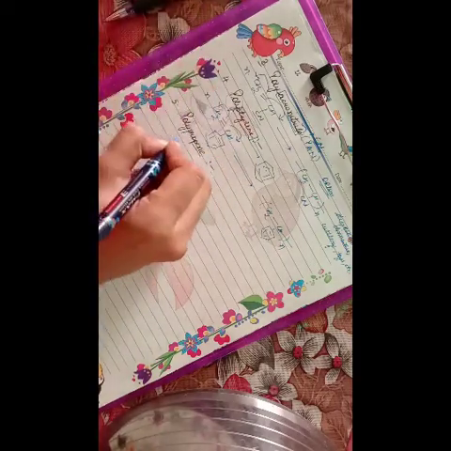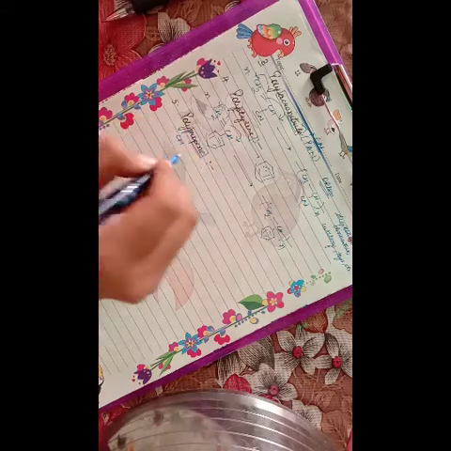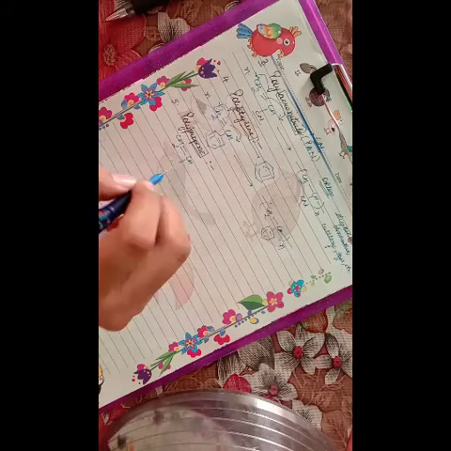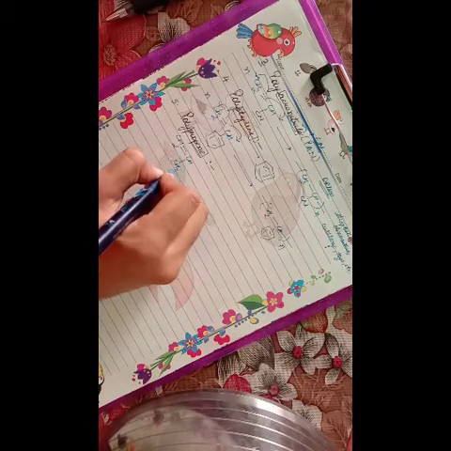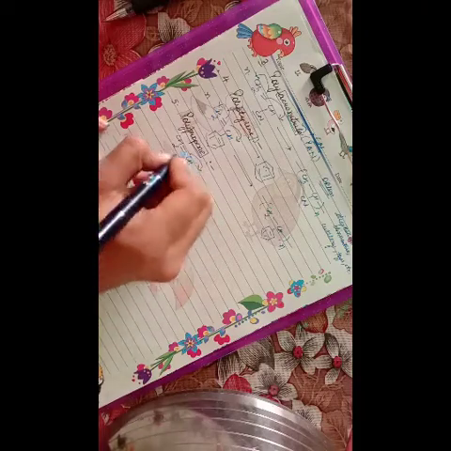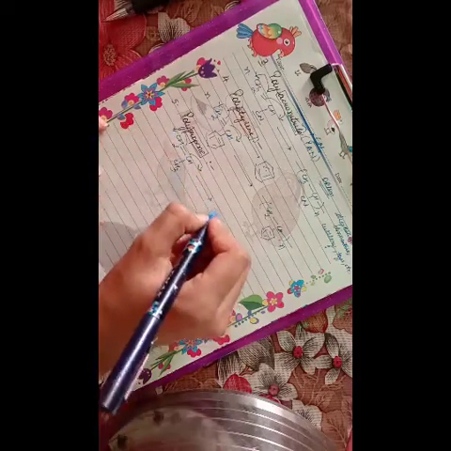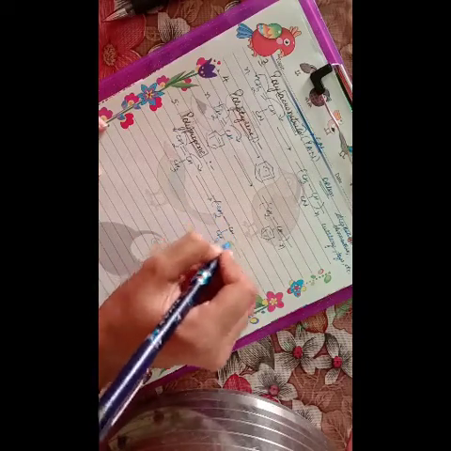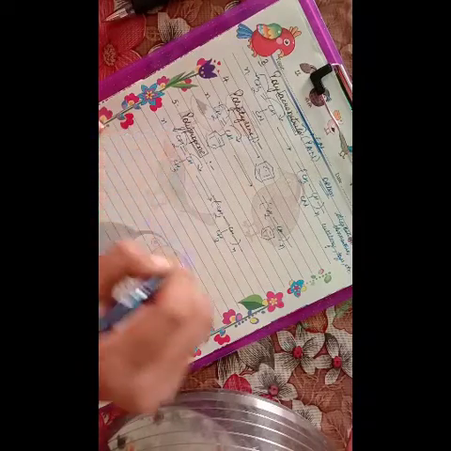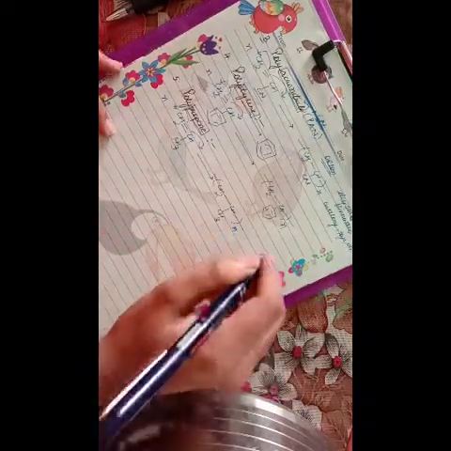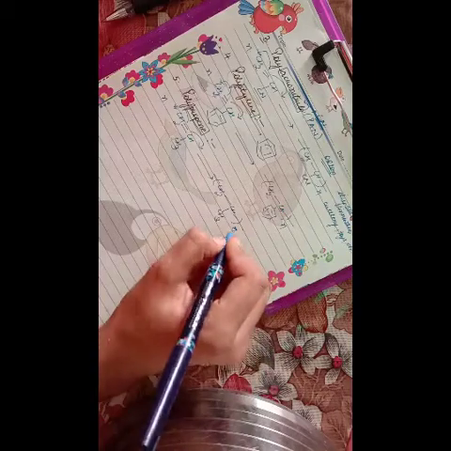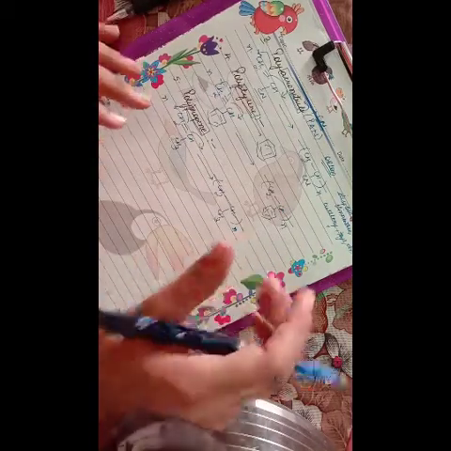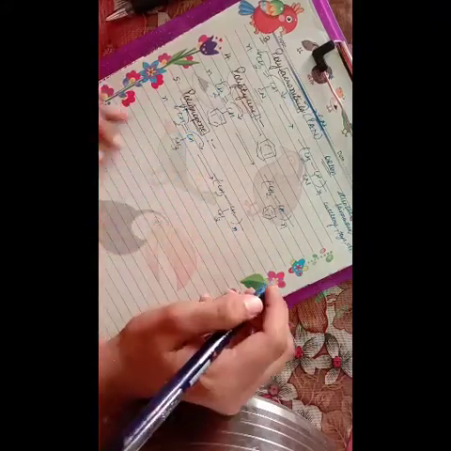Now polypropylene: CH2, again then CH, leaving the other H. Instead of writing that H, we will write CH3, and then again the polymerization reaction goes on, forming polypropylene. This is n, it means n number of propenes are connected to each other to form polypropylene.